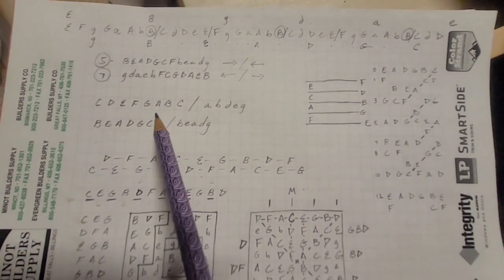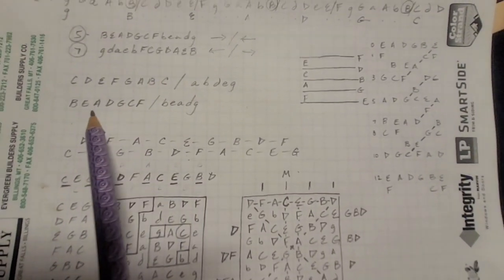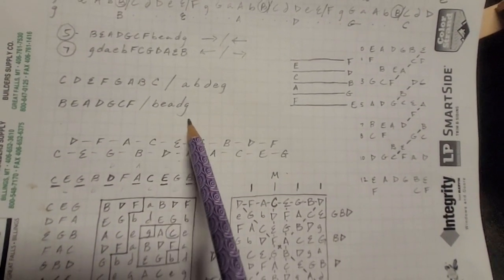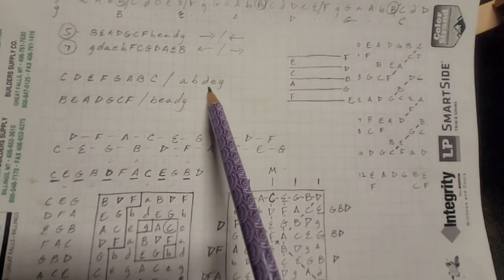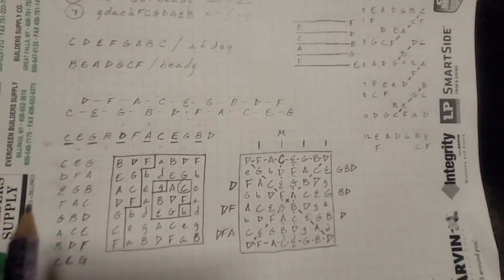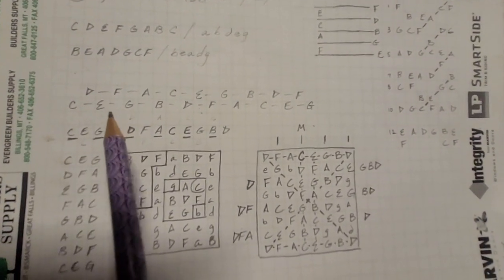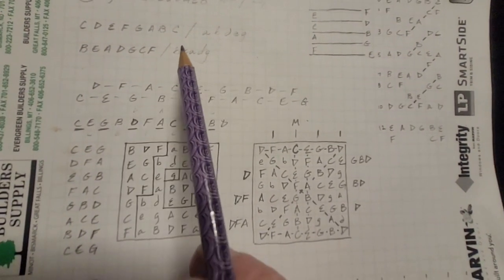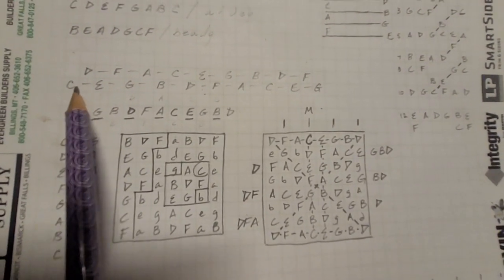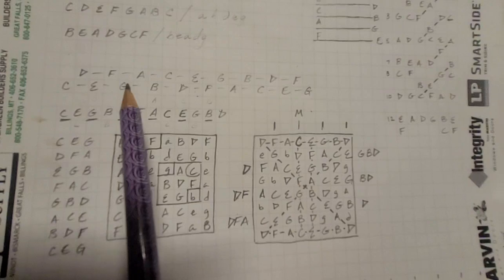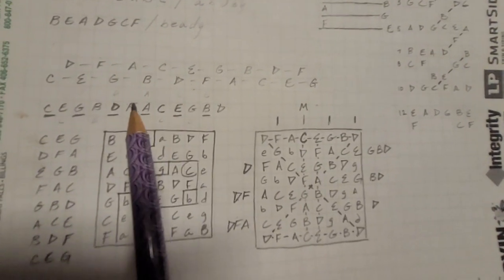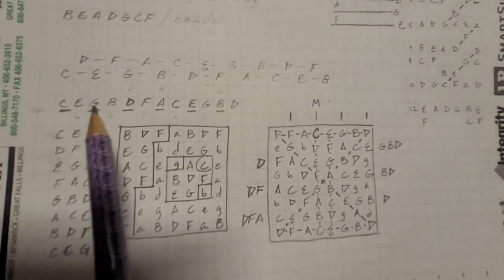Here's our white keys, here's our black keys. That's in the circle of 5-7, that's our pentatonic black keys. If we take our notes, our natural scale, C, D, E, F, G, A, B, C, and now we break it up, C, D, E, F, G, A, B, C, D. What do we get? We get our chords.